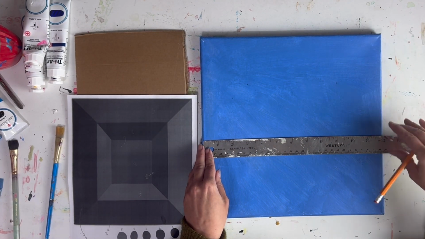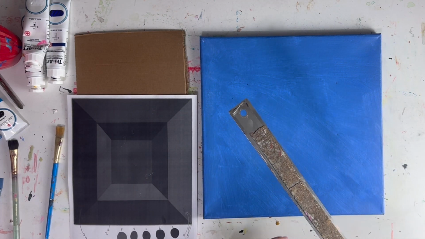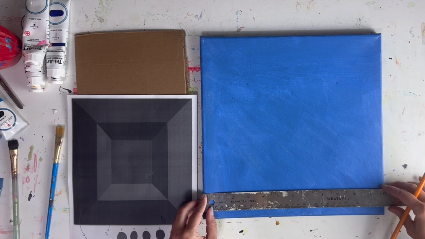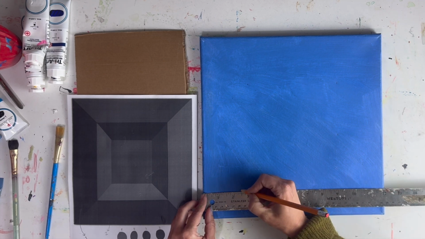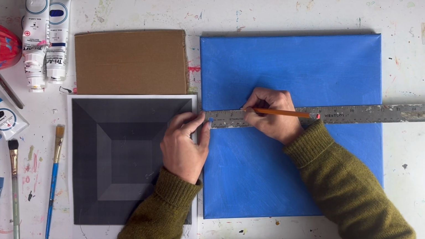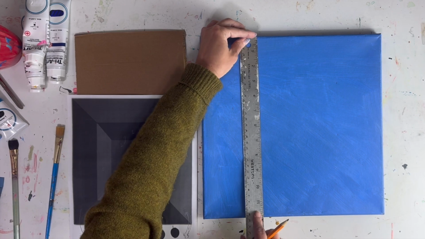The other thing that you can do if you're not using a canvas is use the transfer method where we shade the back of our reference image and then we place it on top of our paper and we trace over it, similar to what we've done in previous assignments. But with a canvas, it's difficult to do that method, but it's not impossible.